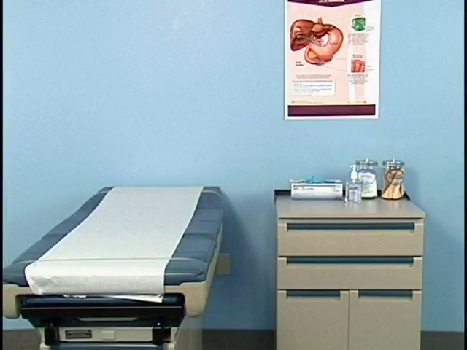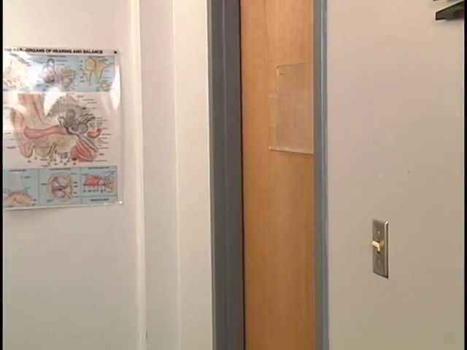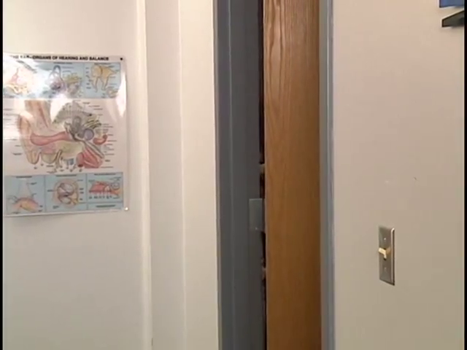Tell the patient that when she is done, she can have a seat on the examining table and that the doctor will be in shortly. Leave the room to provide the patient with privacy for disrobing. Make the medical record available to the physician.